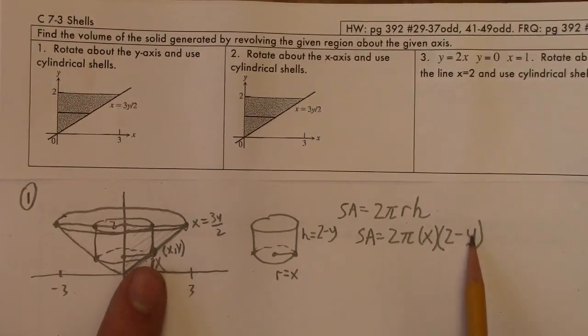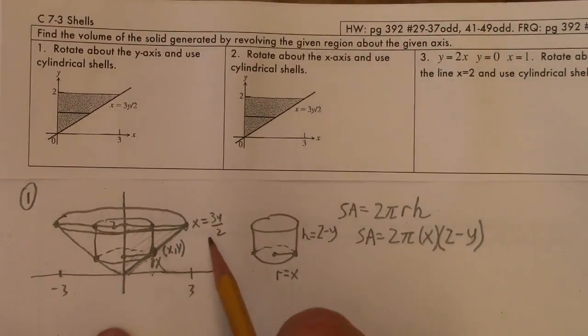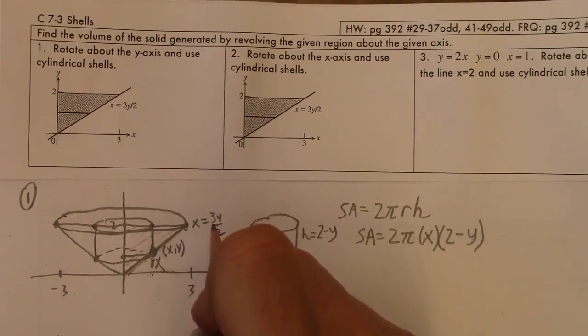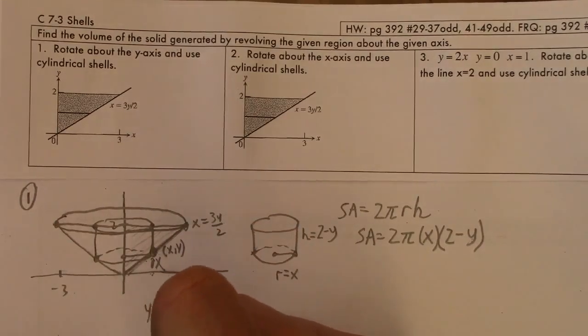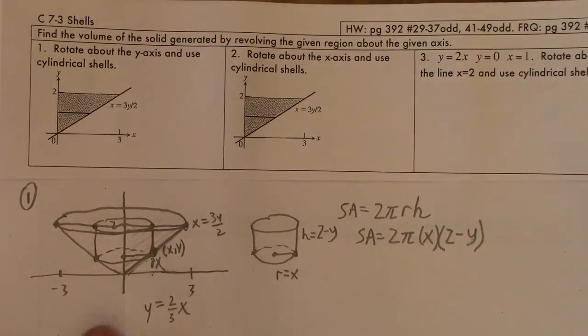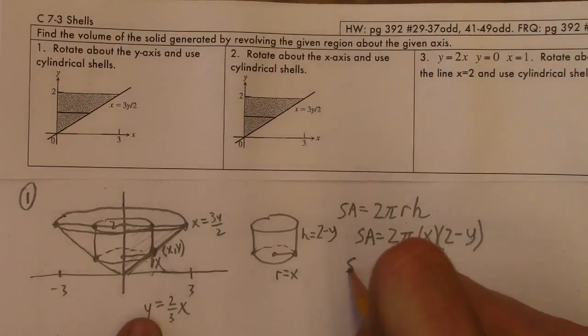So this y has got to go. So let's see. Oh yeah, that's right. If x is 3 over 3, y over 2, that means y is 2/3 x. We did that last time. So we just solve that for y, and then we substitute in.